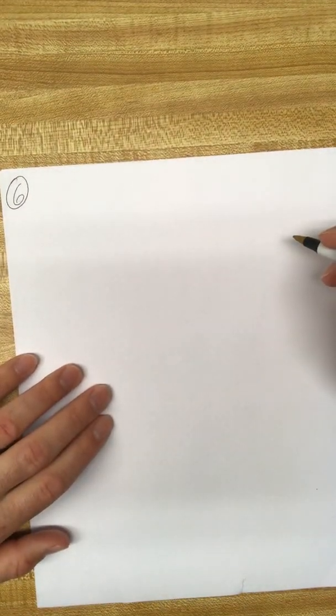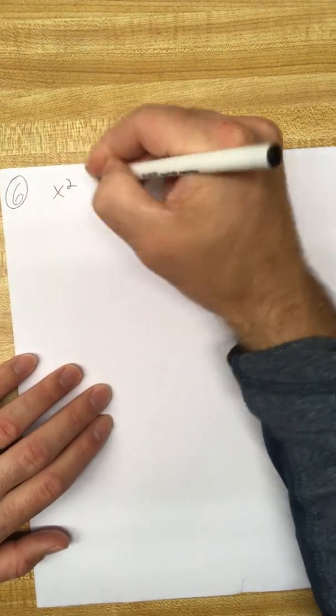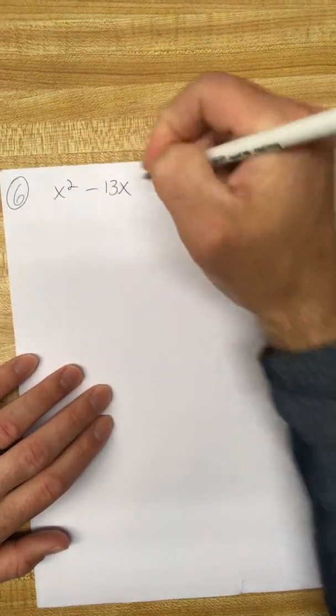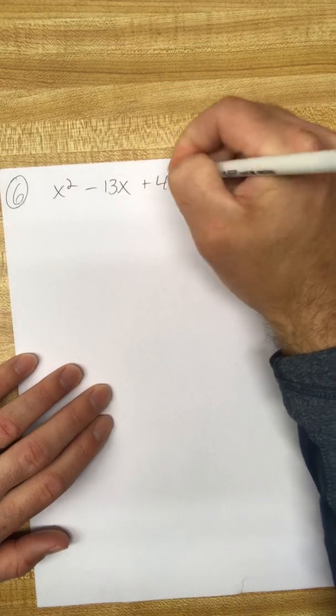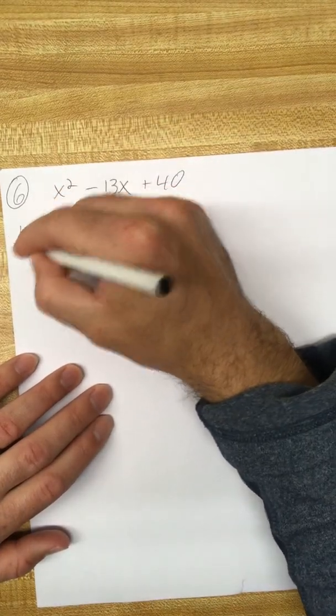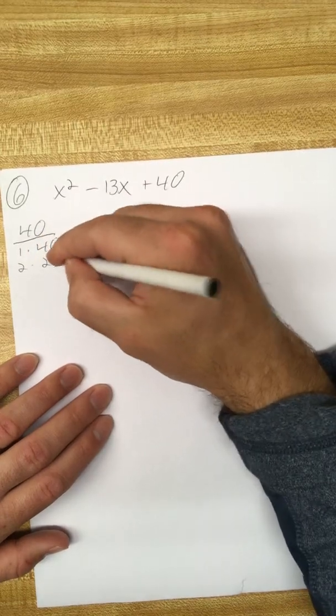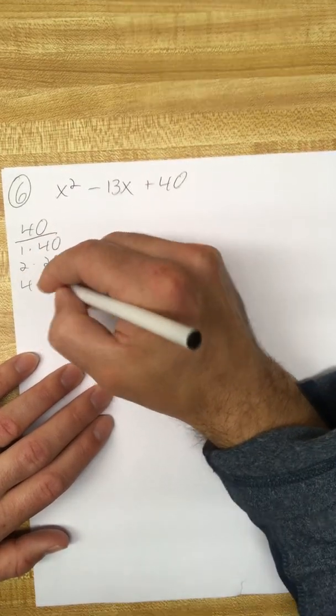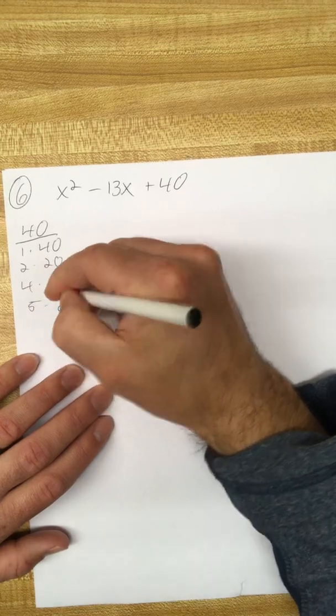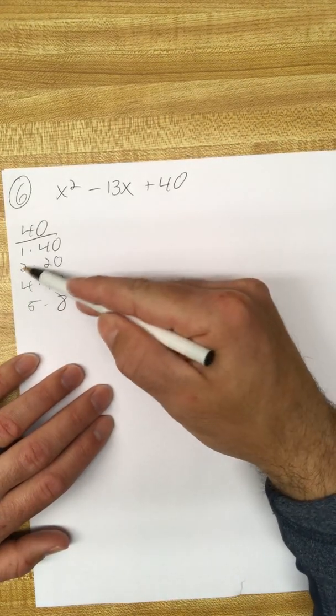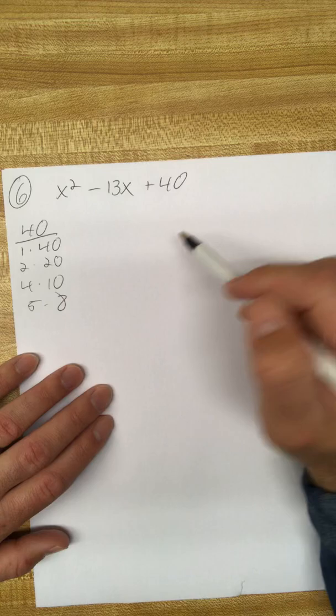All right, next up here, let's go with... so again, your factors of 40. Be methodical with your factors of 40. Does 1 go in? Does 2 go in? Does 3 go in? Does 4 go in? Okay, no, so I just go right down the line there. 2 times 20, 4 times 10, 5 times 8.